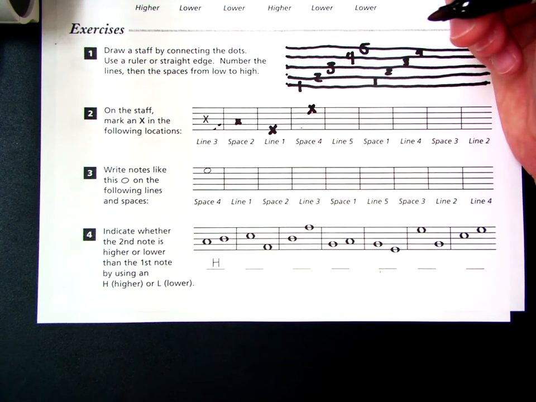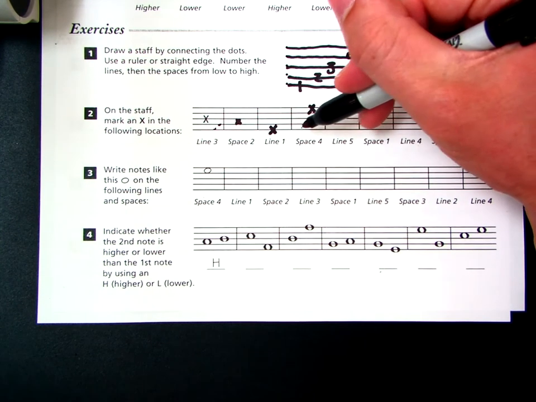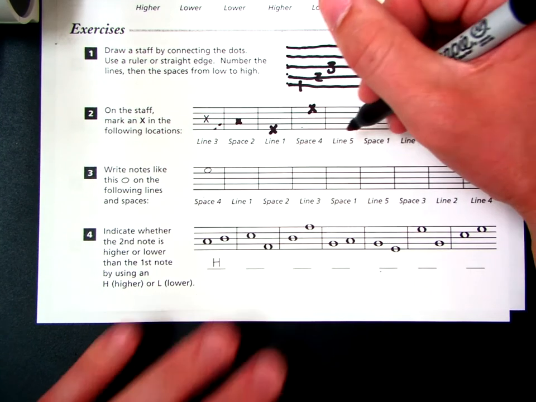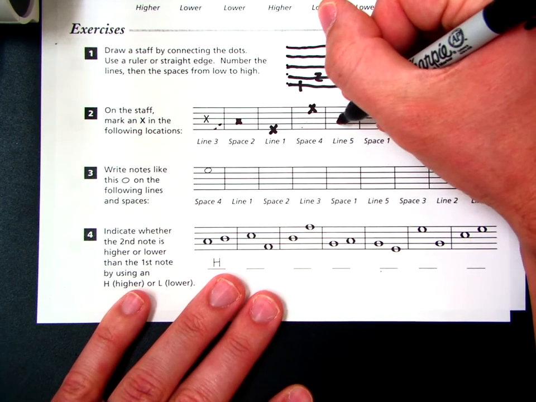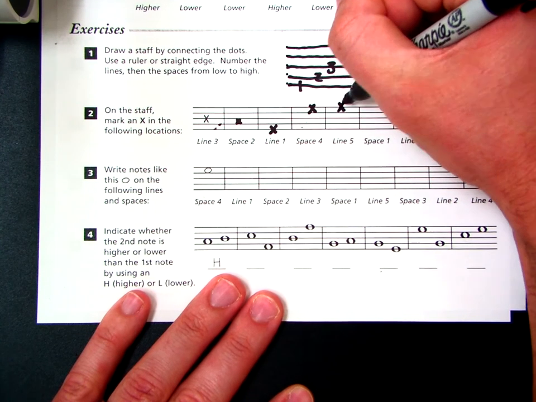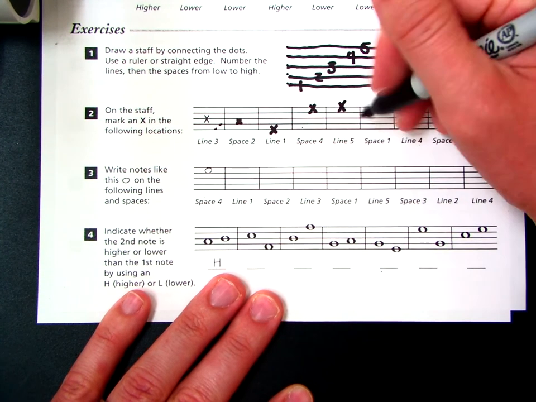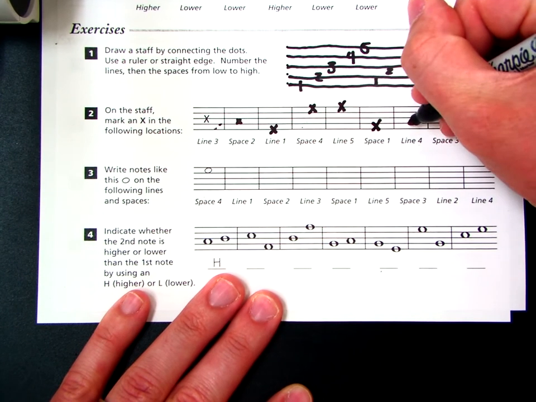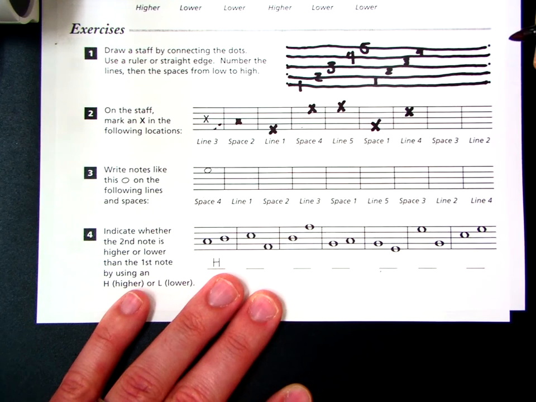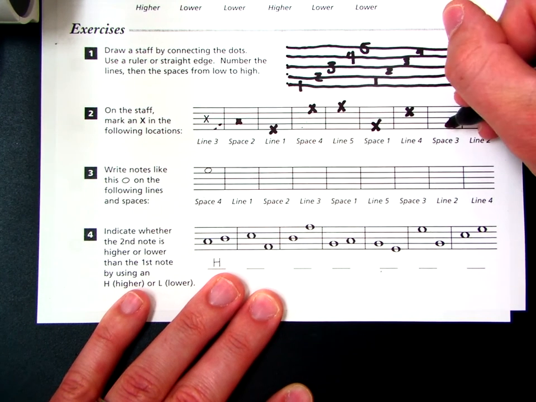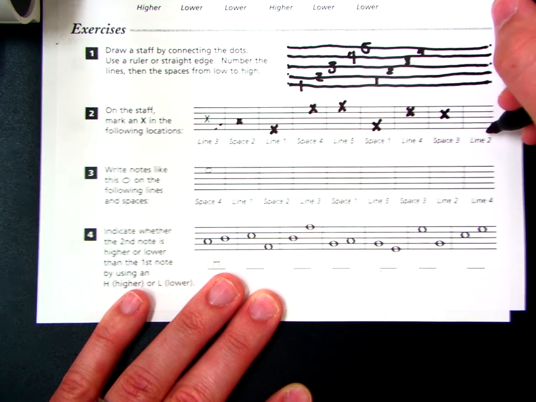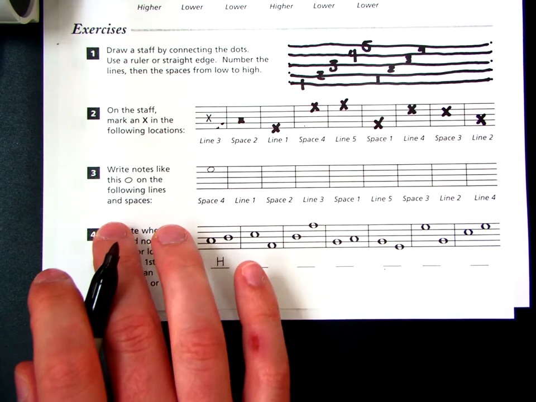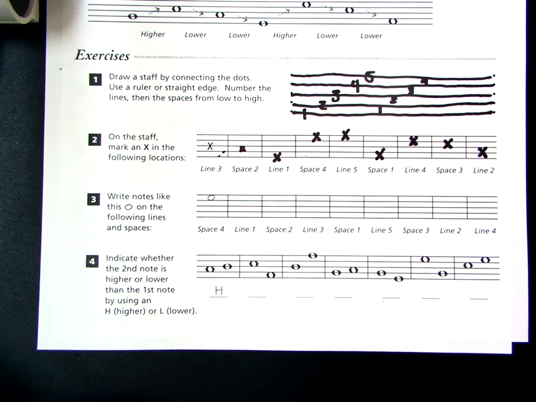Space number 4, 1, 2, 3, 4. And of course, this is for your practice, so if you need to add dots like I did here, you can kind of see them on the video. If you need to add dots, feel free to add the dots. Line number 5, 1, 2, 3, 4, 5. Top line. Space number 1, it's bottom, right? Line number 4, 1, 2, 3, 4. Right there. Space number 3, 1, 2, 3. And then line number 2, 1, 2. There we go.